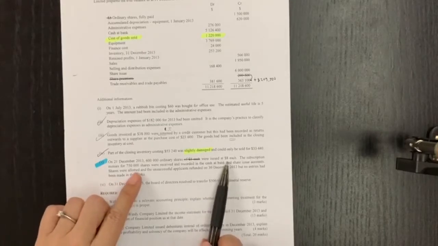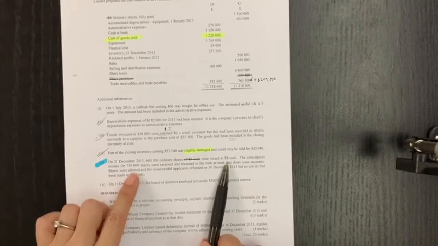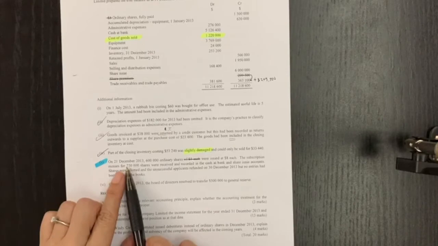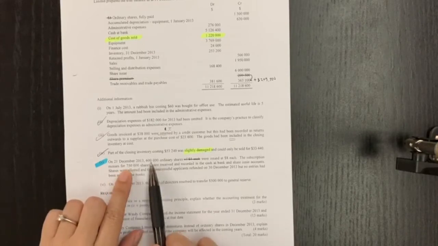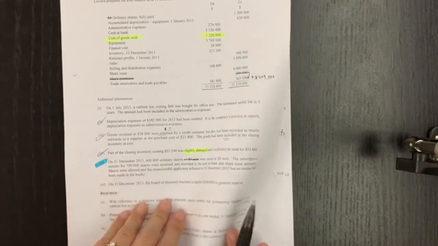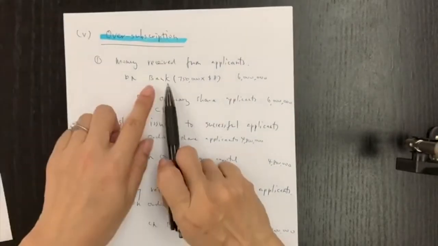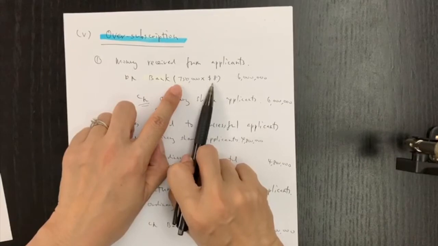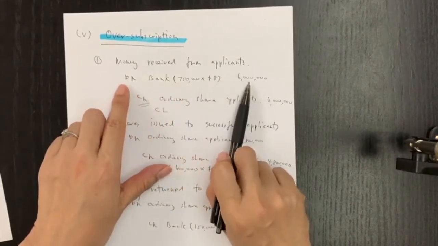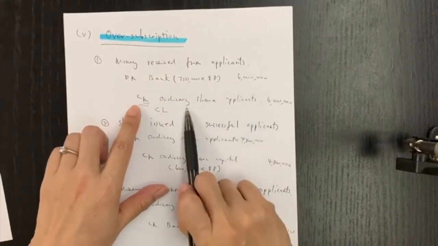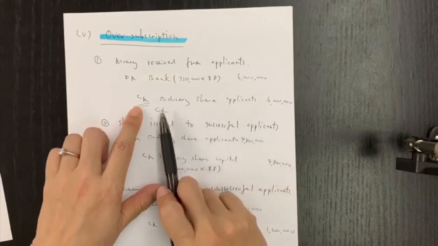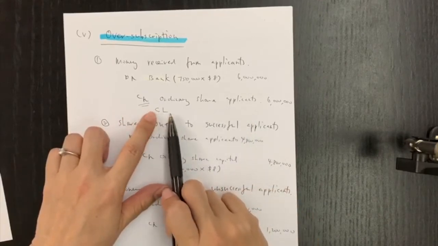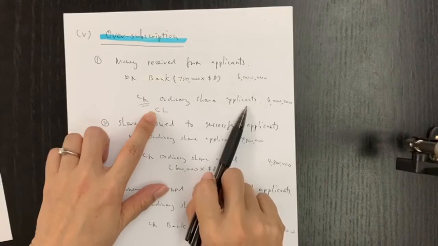Okay, but how much have we received when people apply for buying shares of our company? It should be 750,000 instead of 600,000. So the money we received should be 750,000 times $8. Therefore we debit bank by this much, 6 million, and we credit ordinary share applicants. Remember, this is a current liability because we don't give them shares yet.